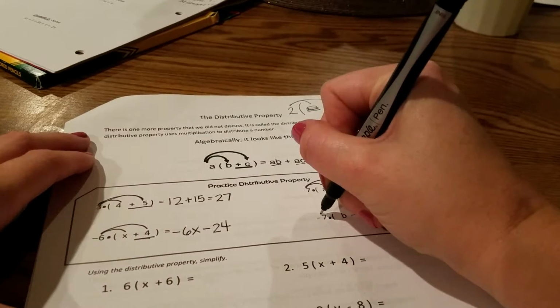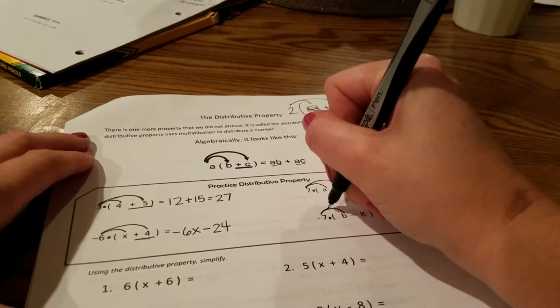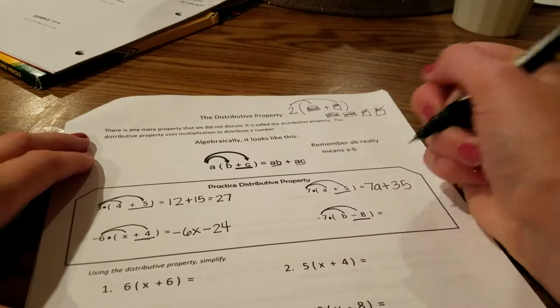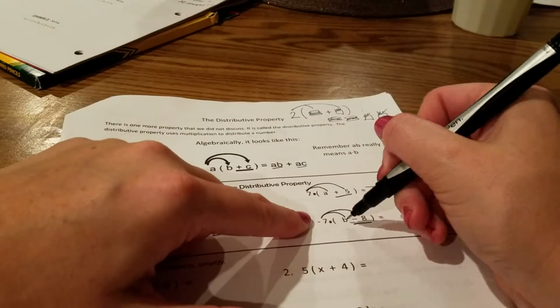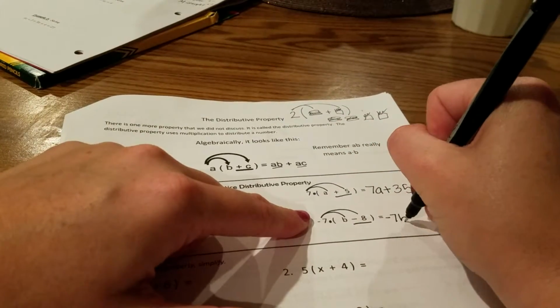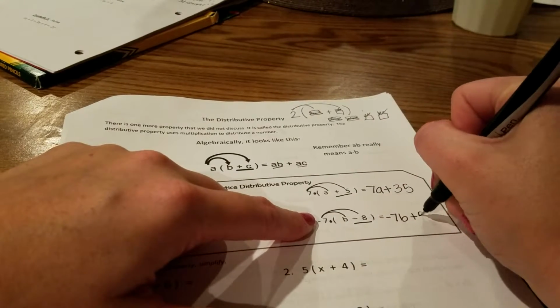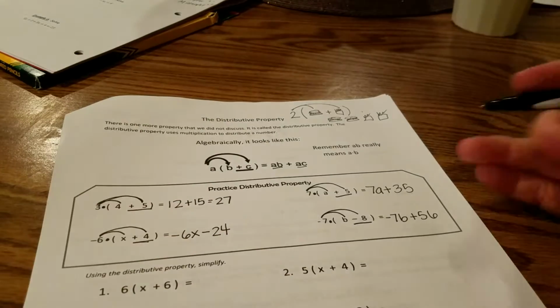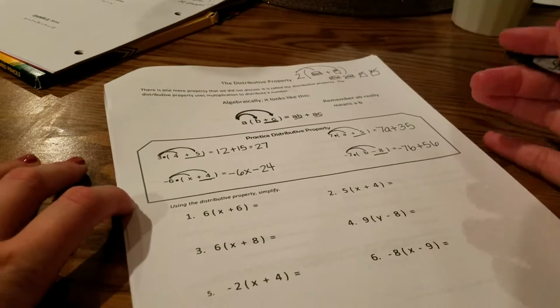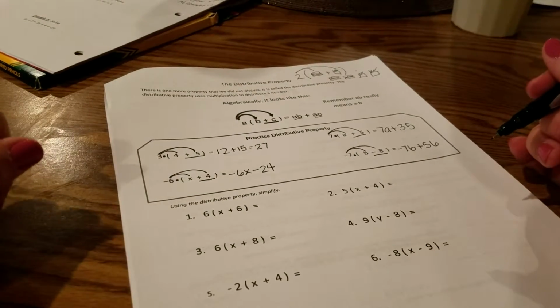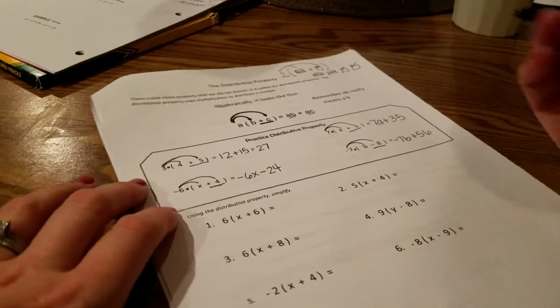In here, we're multiplying the negative 7 to the b and the negative 7 to the negative 8. Negative 7 times b is negative 7b, and negative 7 times negative 8 is a positive 56. I'm going to do 2 more examples with you, and then I'm going to have you pause the video and try some of these.